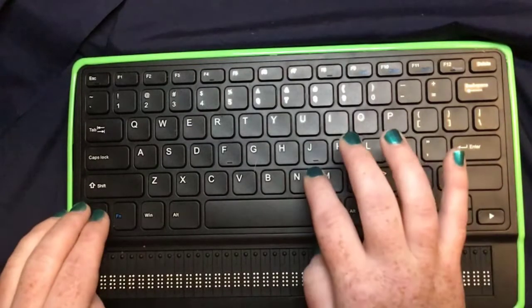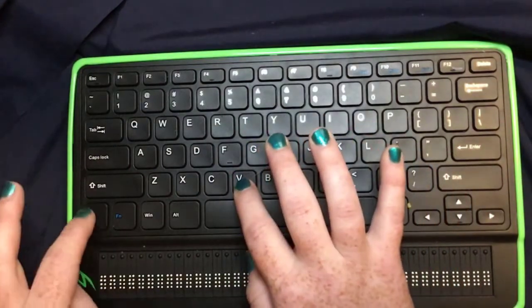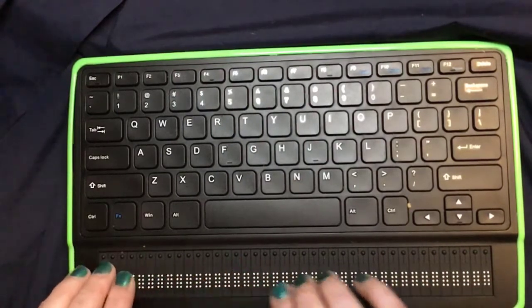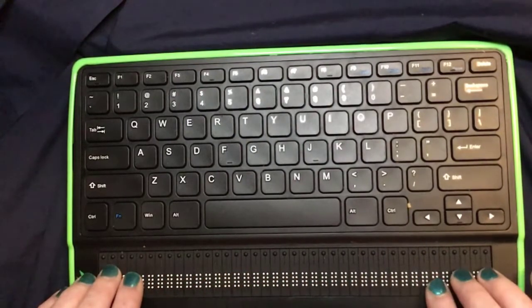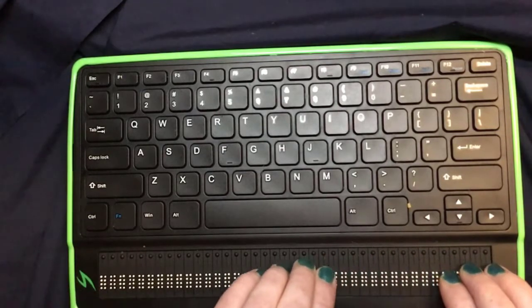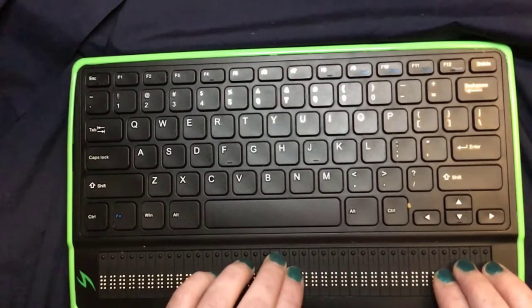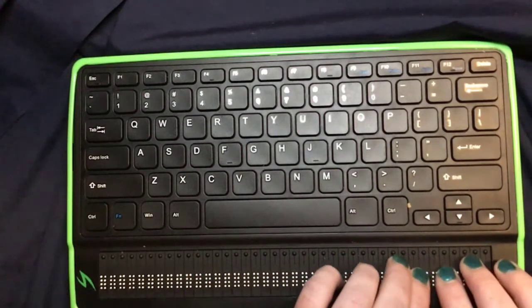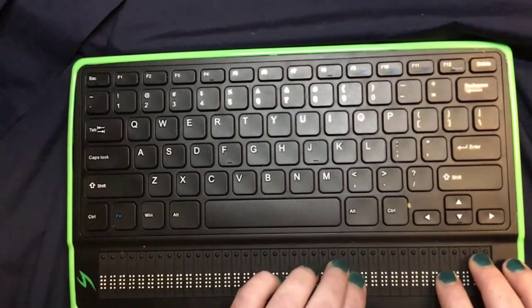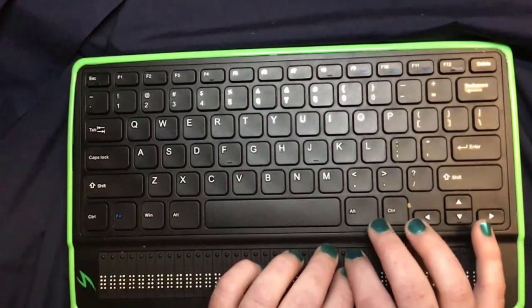So now I'm going to do a Control V as in victory to paste it. And my Braille display will say pasted. And I'll give it a second to clear off. And here it is. The word allegiance has been pasted to the end of this file. It's, you know, United States of America allegiance. There's no space between those two.